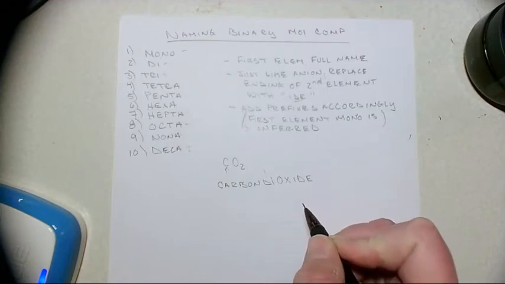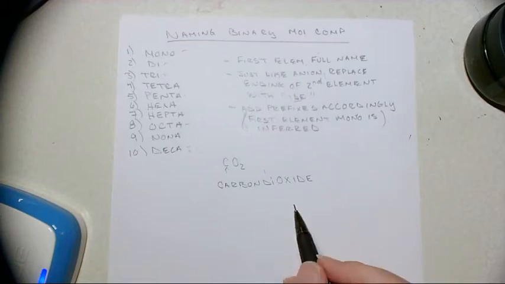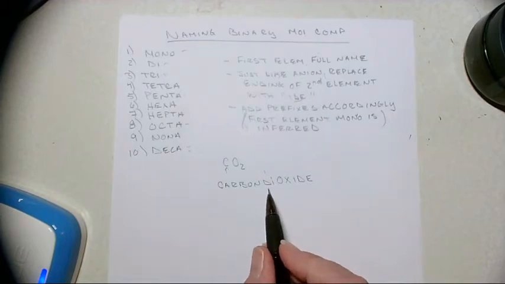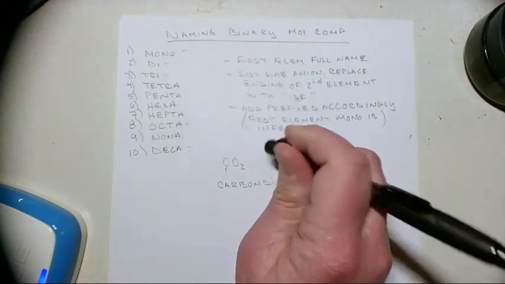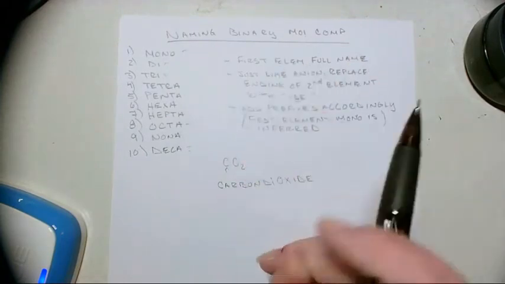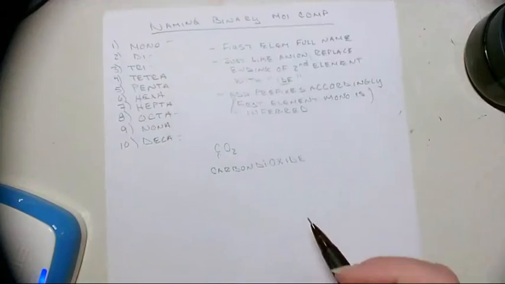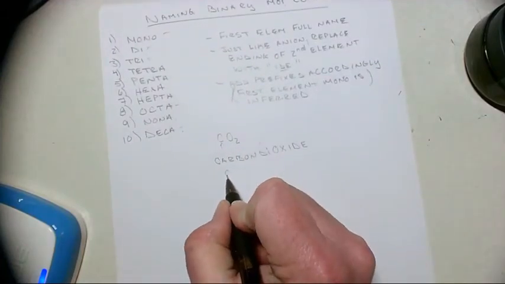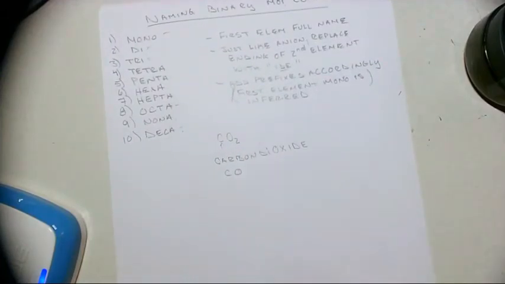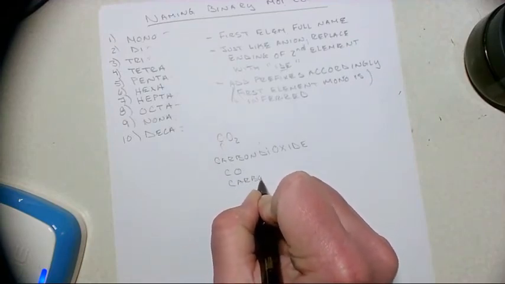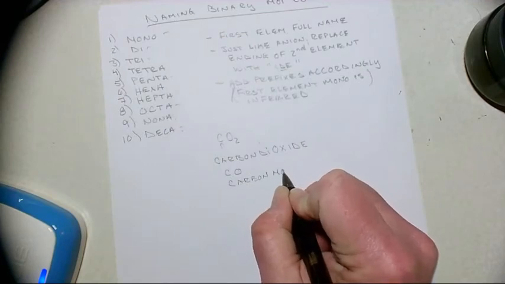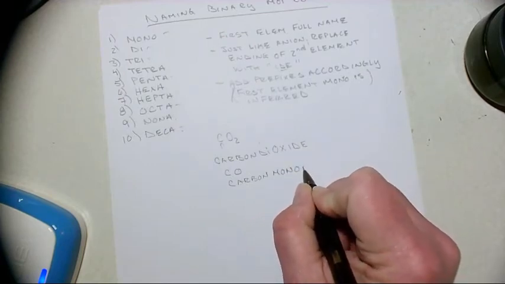And perhaps if you're trying to remember how to do it and you find yourself a little bit stuck, go to something that you've heard before. Carbon dioxide, most of us have heard it. It's in the news all over the place. Carbon monoxide, CO, that's another one that you've heard. Carbon, again, just the full name, carbon monoxide. And that's it.